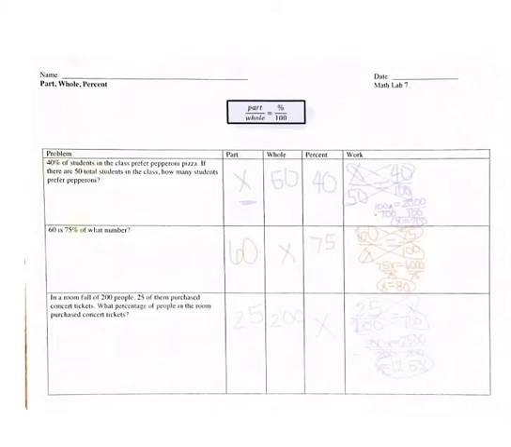Everyone, welcome to day 18. We're going to be working today on percent word problems. And the way we do percent word problems is by identifying the part, the whole, and the percent. Our key proportion for today is part over whole equals percent over 100. I'm even going to highlight it again because it's super important.